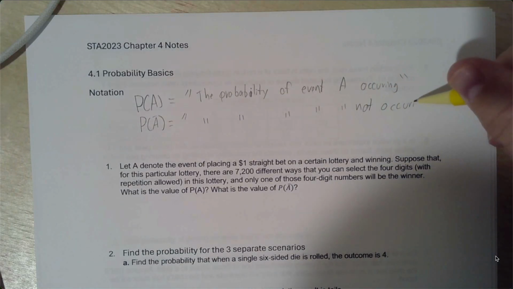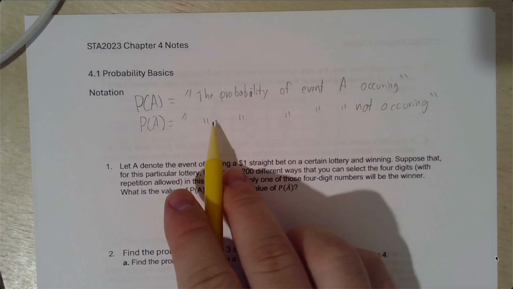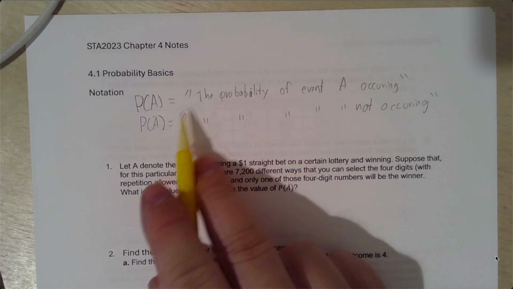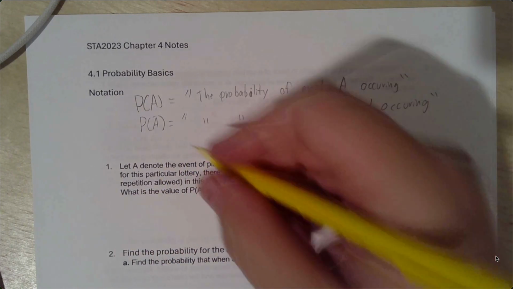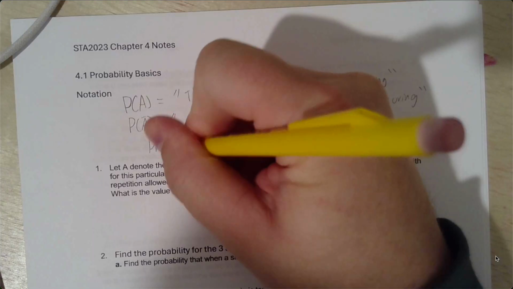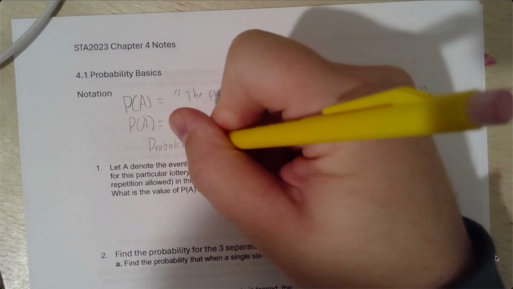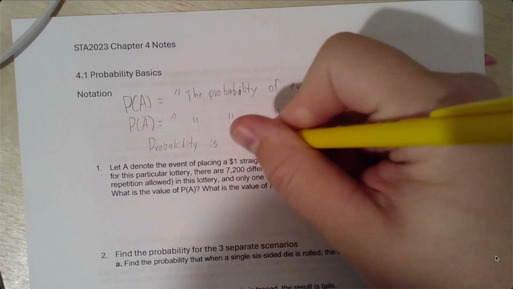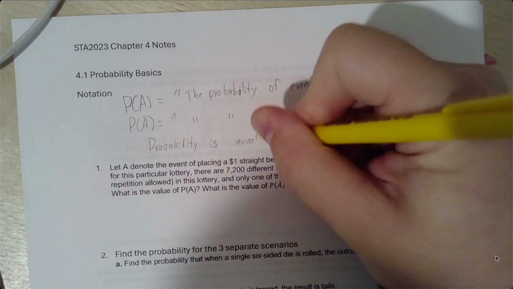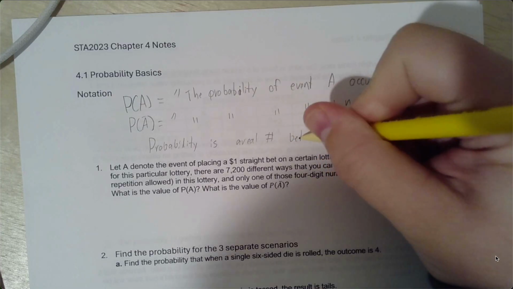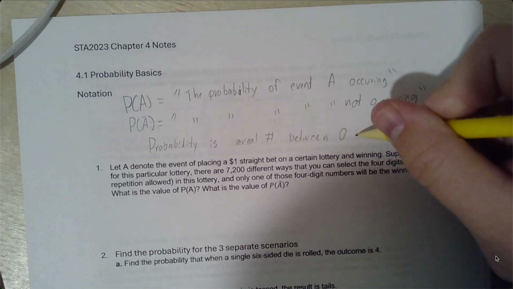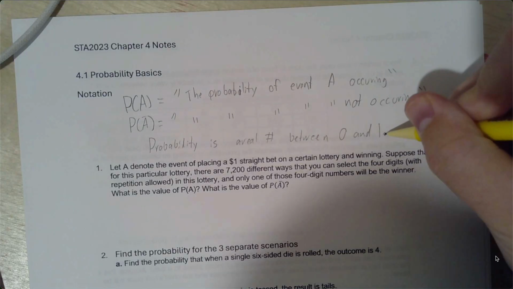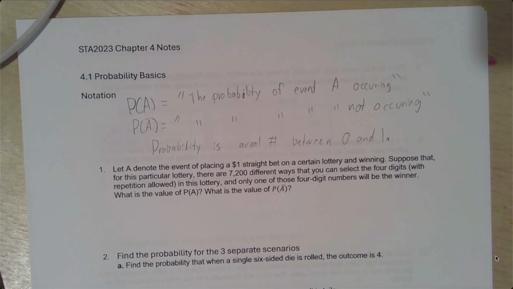And if you've never seen that kind of writing, this is less mathematical and more grammatical. It just means copy all those words down below. So the probability of event A not occurring. And finally, what we should say is probability is a real number between 0 and 1. So we don't talk about things being like a 70% chance. We would say the probability is 0.70, for instance. And so with those three definitions, let's go ahead and get started.